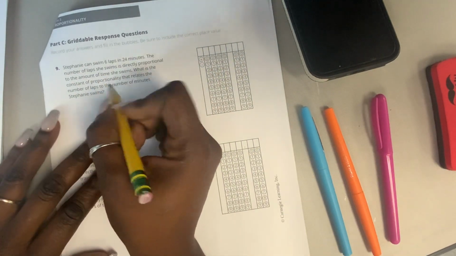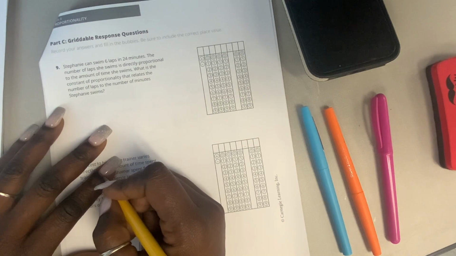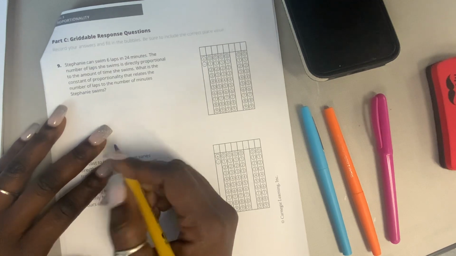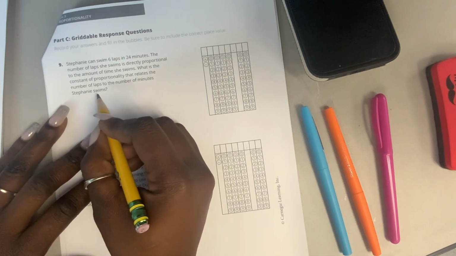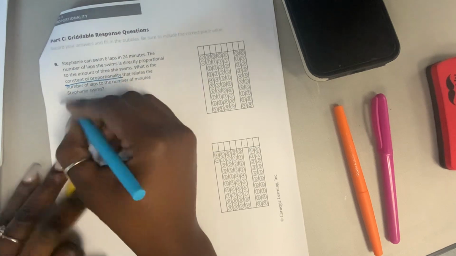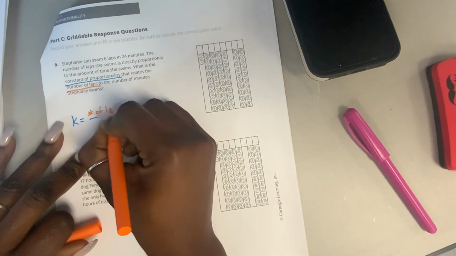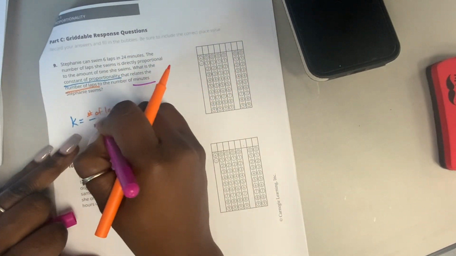Number 9, Stephanie can swim 6 laps in 24 minutes. The number of laps she swims is directly proportional to the amount of time she swims. What is the constant of proportionality that relates the number of laps to the total number of minutes that she swims? So first they want us to find the constant of proportionality, which is K. And the order that they want us to put that in is the number of laps to the number of minutes that she swims.